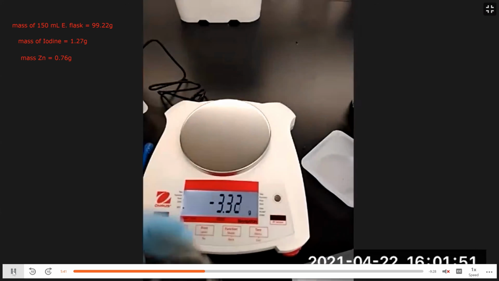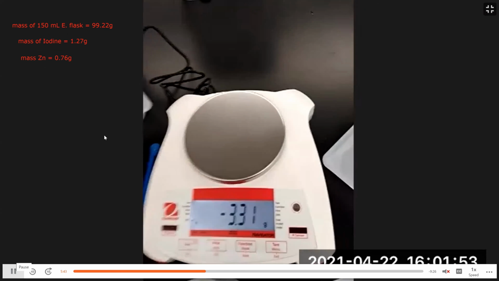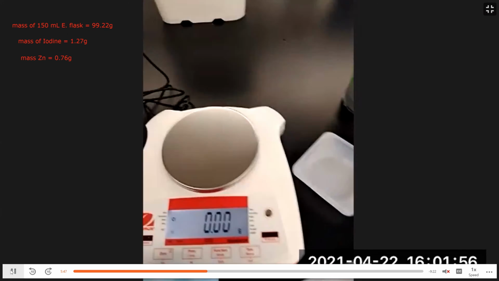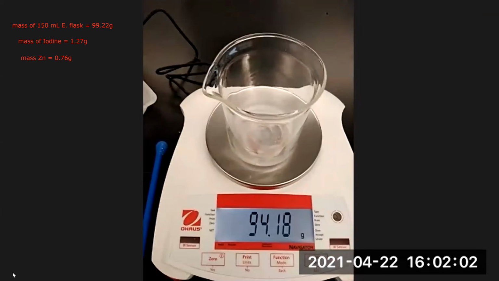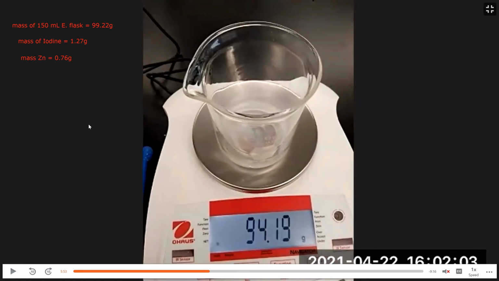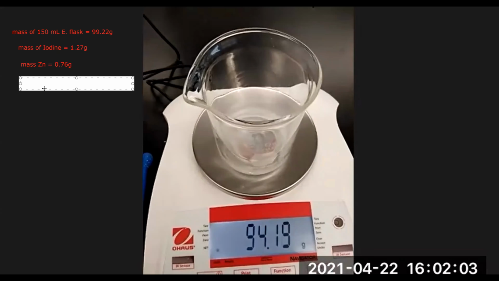So what we need to do is pre-weigh the beaker. We're going to get the mass of the beaker. The mass of the beaker is 94.19 grams. And you're seeing us take the mass of the Erlenmeyer flask and the beaker because it's going to help us when we're recording the mass of unreacted zinc and the mass of product.